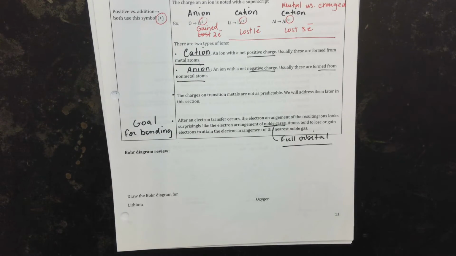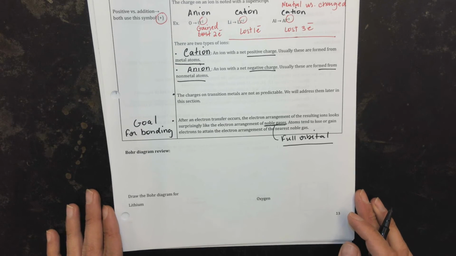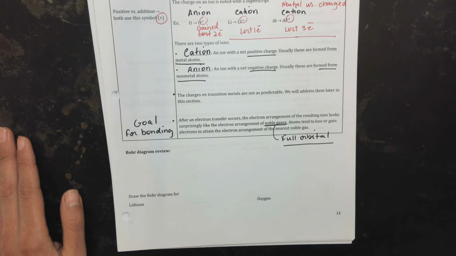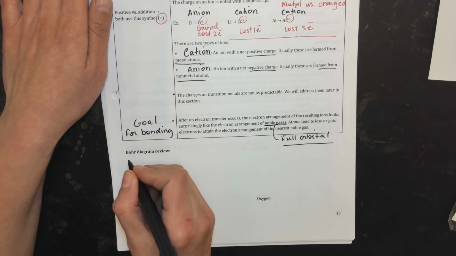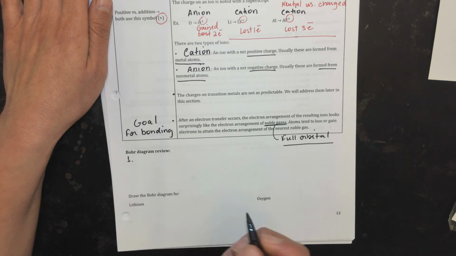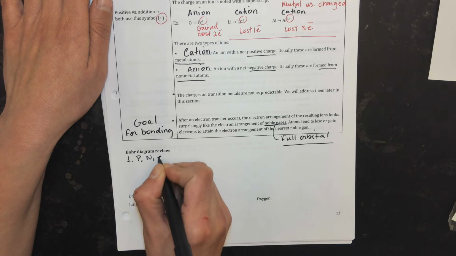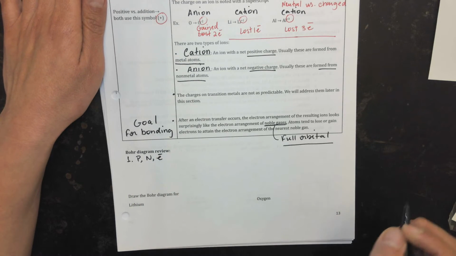Pretty much to reach stability, to have a full orbital. Alright, so before you begin your activity, we do need to review Bohr diagrams. So let's review some rules for the Bohr diagram. The first rule is you need to identify the number of protons, neutrons, and electrons. Okay, that's the first thing you need to do.